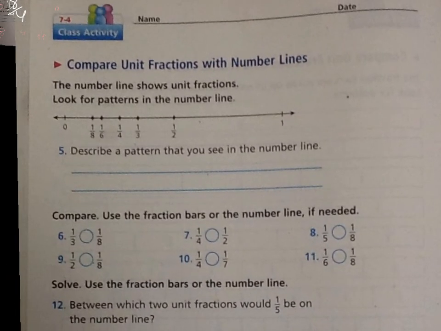Excuse me. It says the number lines show unit fractions. Look for patterns in the number lines. On the number line, okay, one of the patterns you can see is that the smaller the denominator, the further along it is on the number line. Okay, so that means it's bigger.